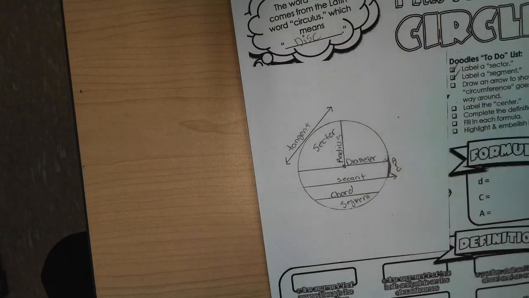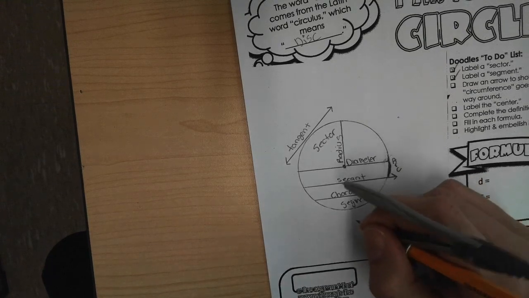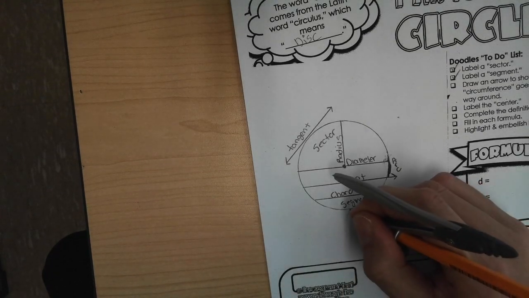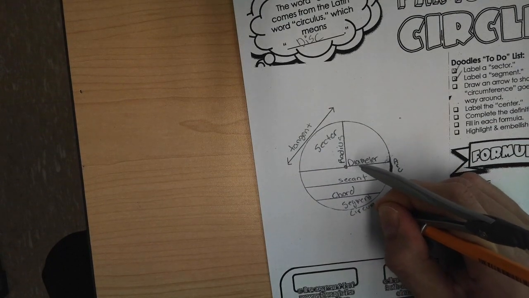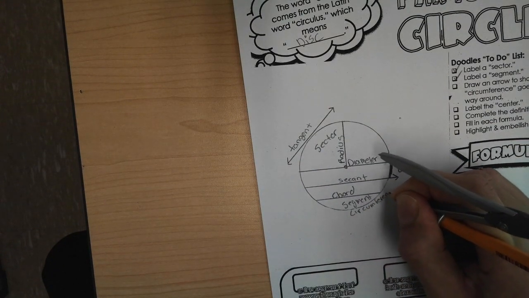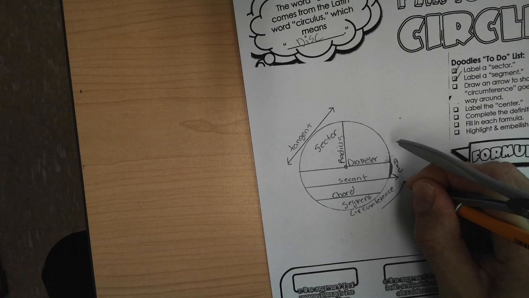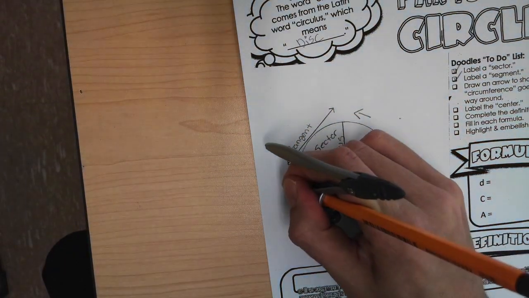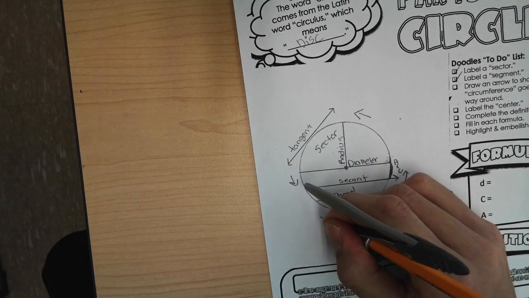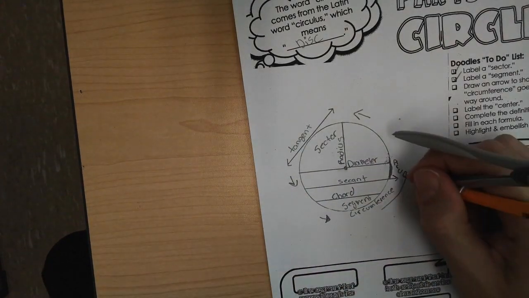Let's check that off. Okay, draw an arrow to show that a circumference goes all the way around the circle. All the way around. So the outside part, this line here, is our circumference. And that goes all the way around. All right, that's our circumference.